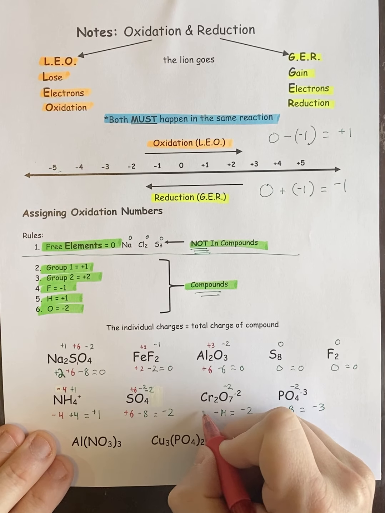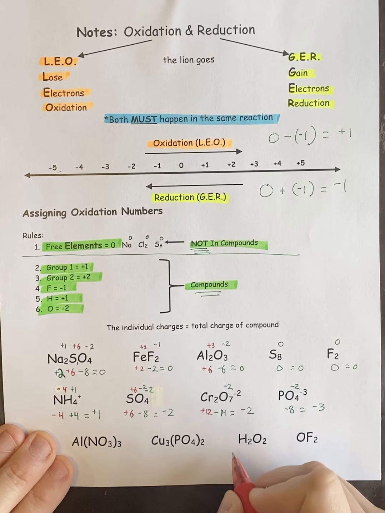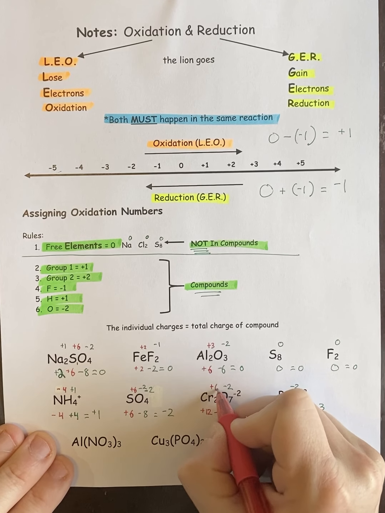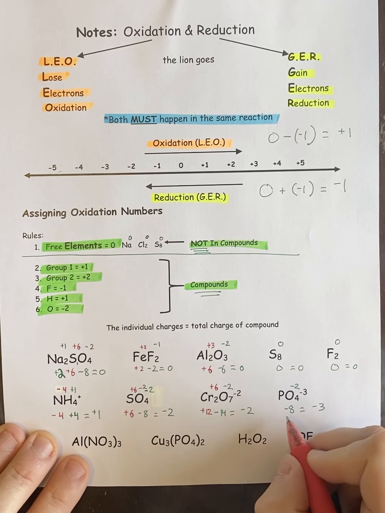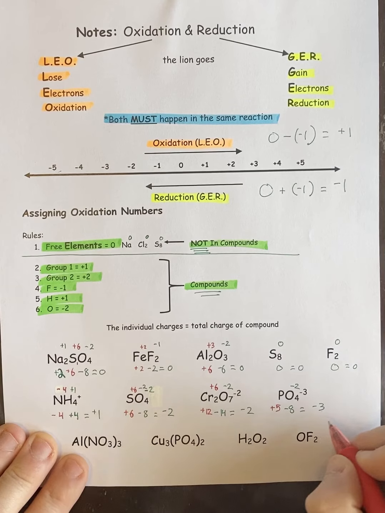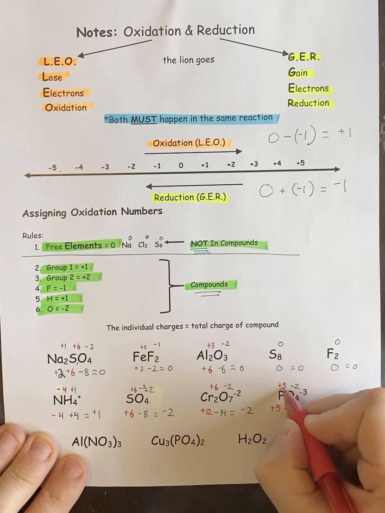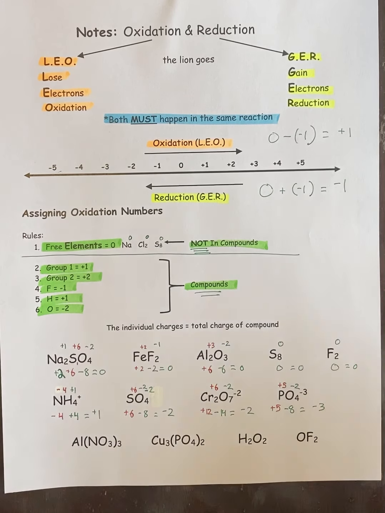Here, I'm going to need +12. Since there's two of them, they are +6 again. And for this one, I'm going to need +5, and there's one of them, so it gets the whole +5. So that's how you do ones with charges.